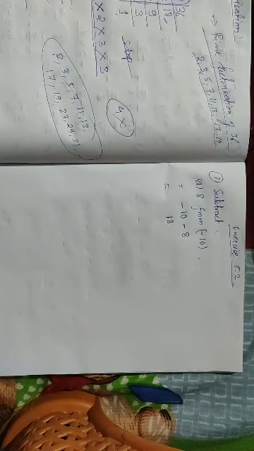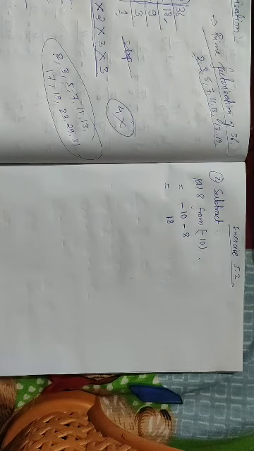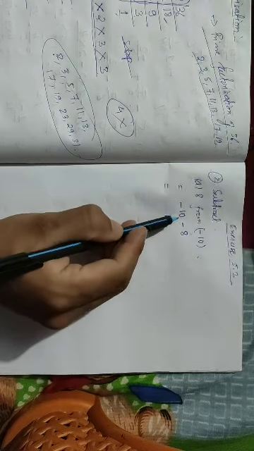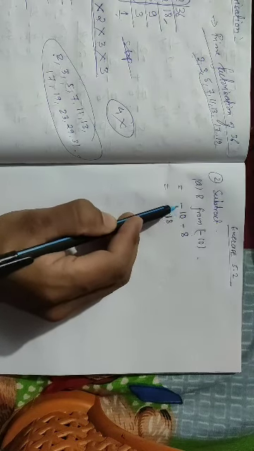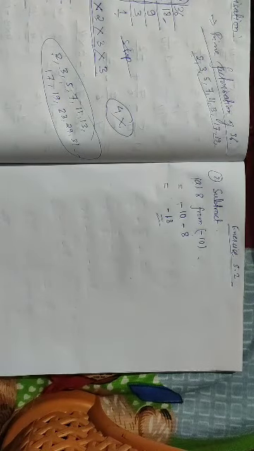Now what will be the sign here in the answer? The sign will be the sign of the greater term. So which one is greater, 8 or 10? 10 is greater. In front of 10 what do we have? We have minus. So the sign here will be minus, and the answer is minus 18.